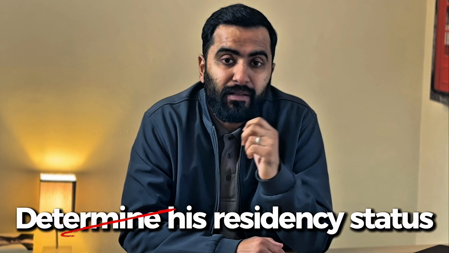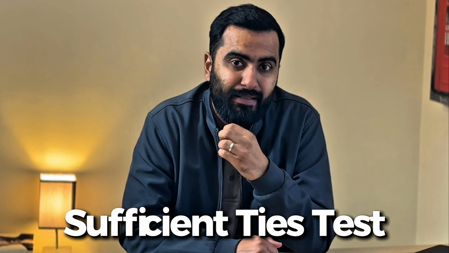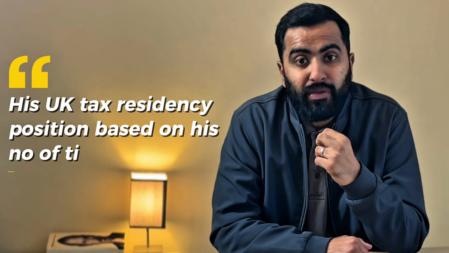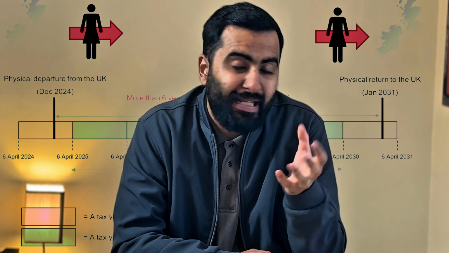Move to the sufficient ties test, as none of the above tests determine his residency status for the tax year ended 5th April 2026. Now this determines his UK tax residency position based on his number of ties to the UK. The number of ties needed to be considered UK resident from an income and capital gain perspective depends on the number of days he's been present in the UK.